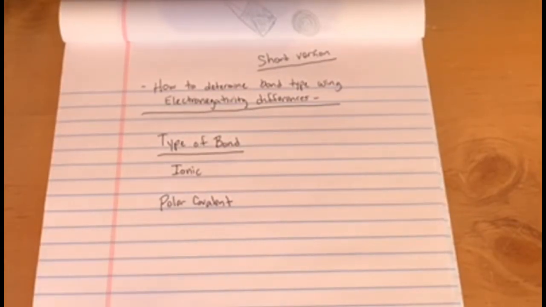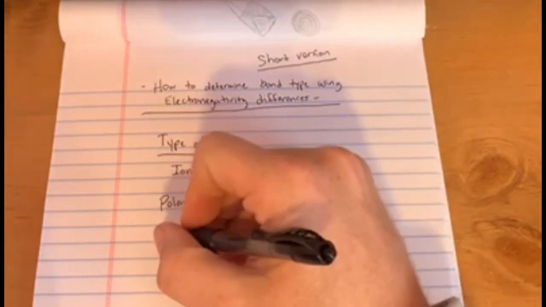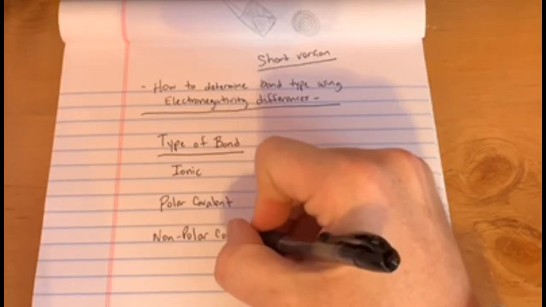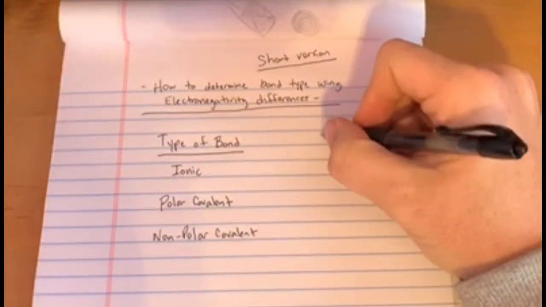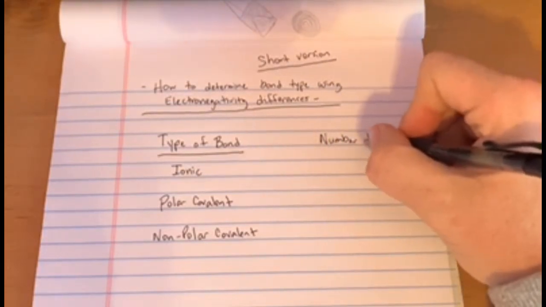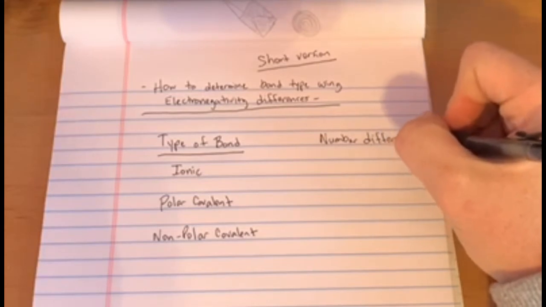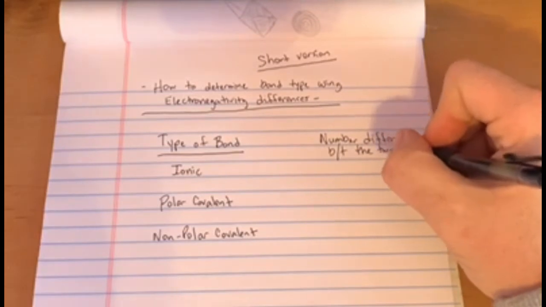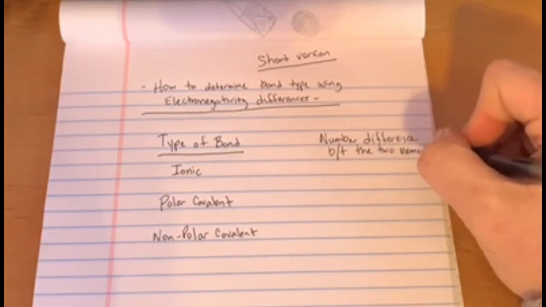Once we figure out how to calculate them, that'll make this process significantly easier once I start talking about what these bonds do and what they mean in terms of water or how things dissolve or why they dissolve, and so on and so forth, okay? So we have ionic, polar covalent, and then we have non-polar covalent, okay? And all you're looking at is the number difference between the two elements, okay? That's all we're looking at.